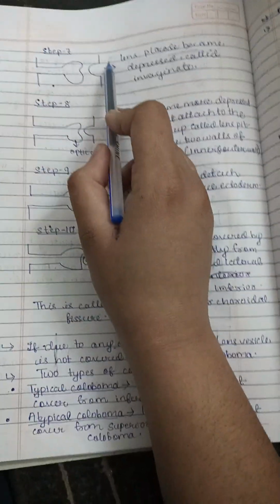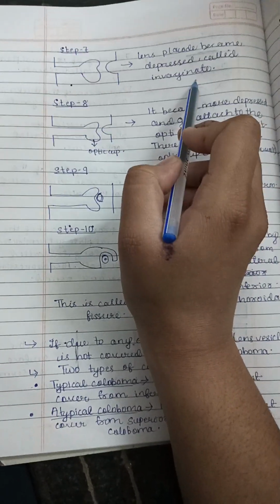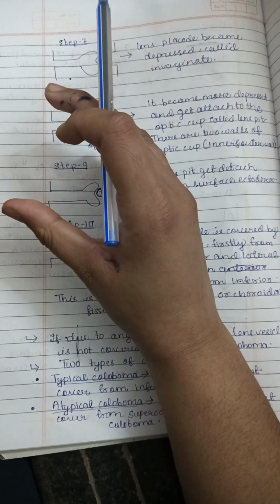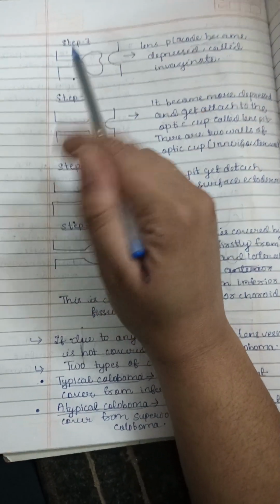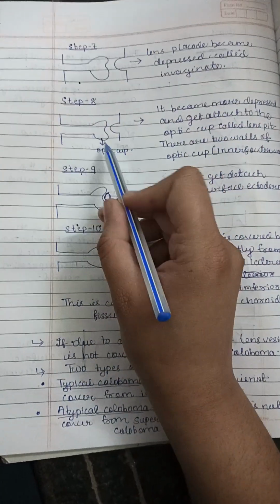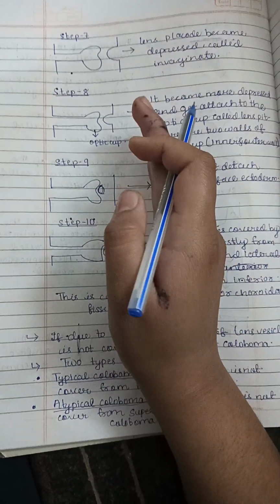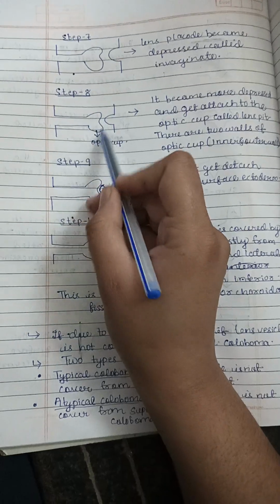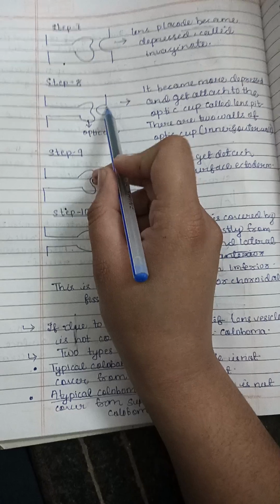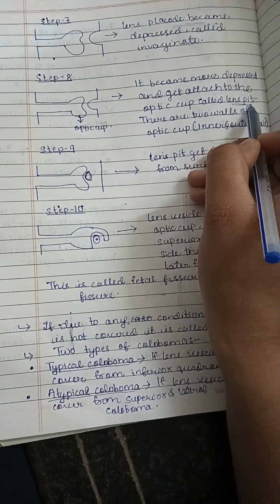Now in step 7, this lens placode gets depressed. It is called invaginate, just as when the neural plate gets depressed we call it invaginate. In step 8, this becomes more depressed and enters inside the optic cup. It is called lens pit.